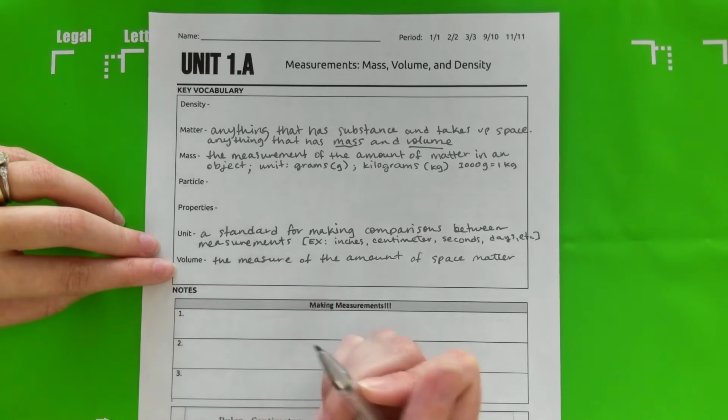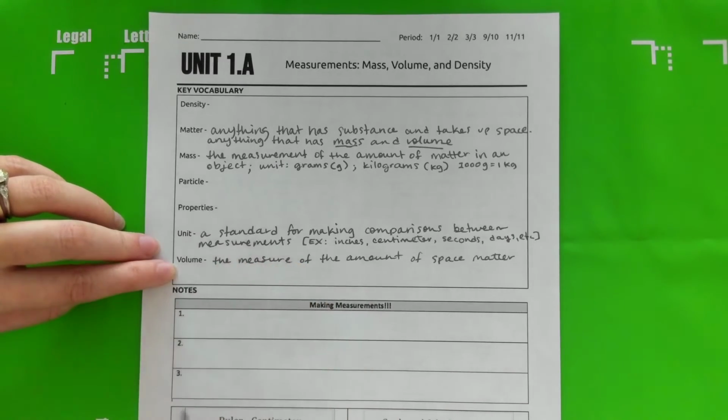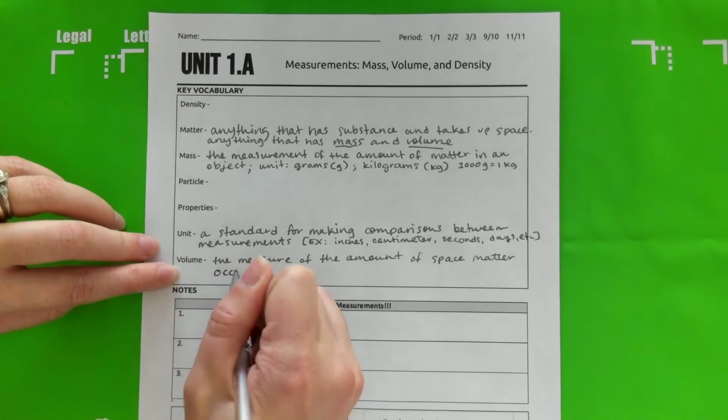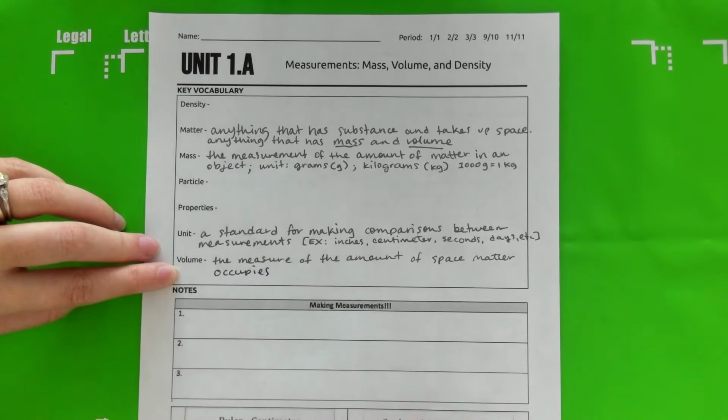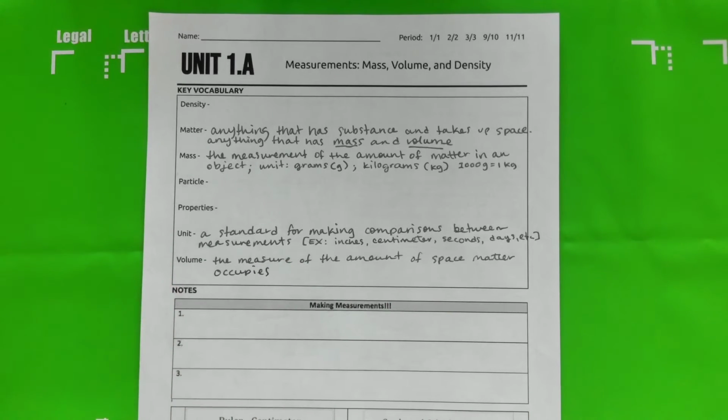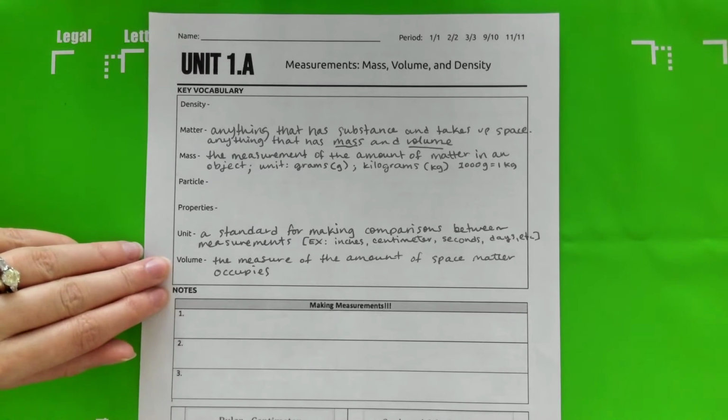That's something that you might have reviewed. You might have learned formulas like volume is equal to length times width times height to measure the volume of a rectangular prism. You might have learned about calculating the volume of a sphere or a cylinder. You might have had a couple formulas for these before.